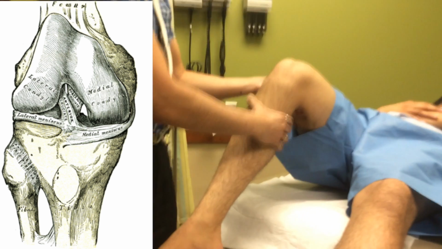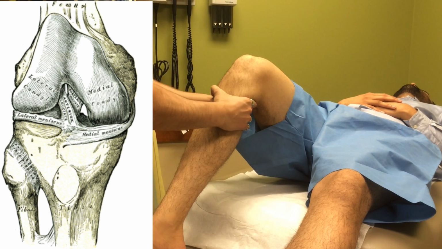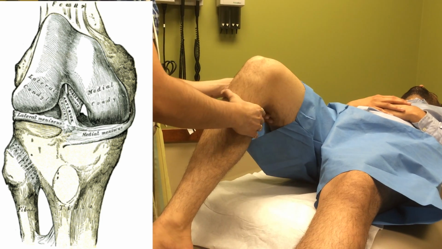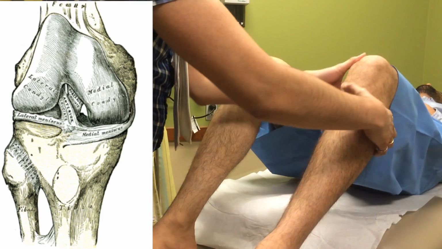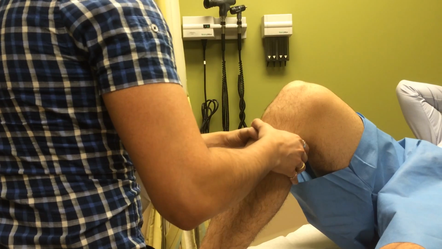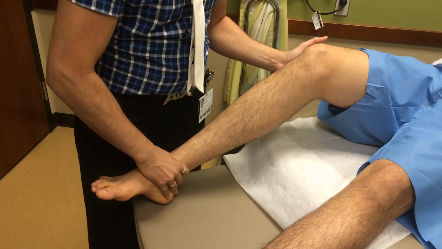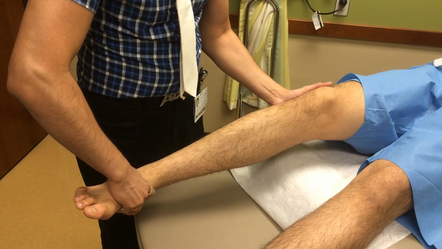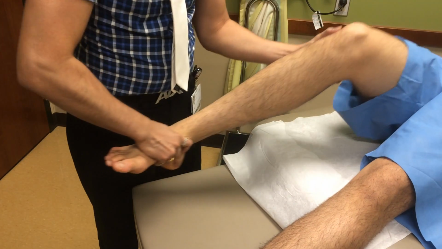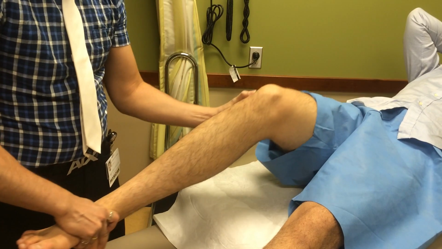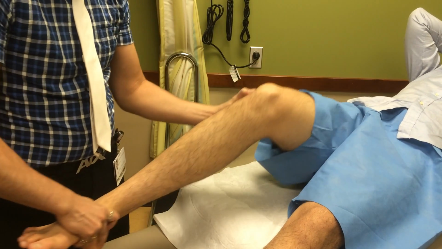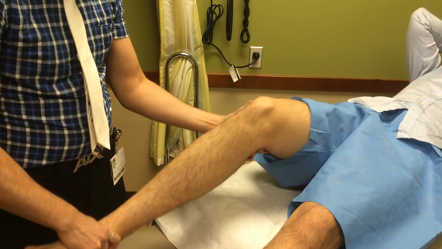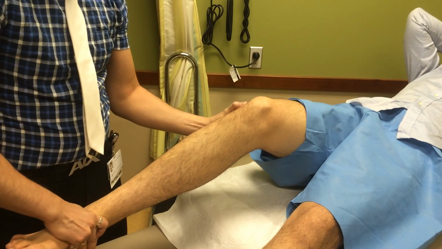The tests for ACL damage, the Lachman test, which is the most specific of the tests. Here you're looking for any laxity. Obviously you're comparing to the normal knee. The anterior drawer test, once again you're looking for laxity. And then there's the pivot shift test. This test is a little bit more difficult to interpret. Here you're internally rotating the ankle and you're having a valgus force flexing the knee. At around 30 degrees, you should feel a clunk or a subluxation, and that would be considered a positive test.